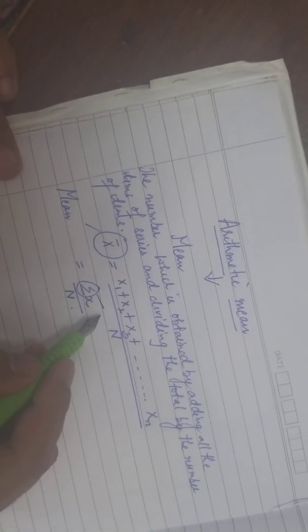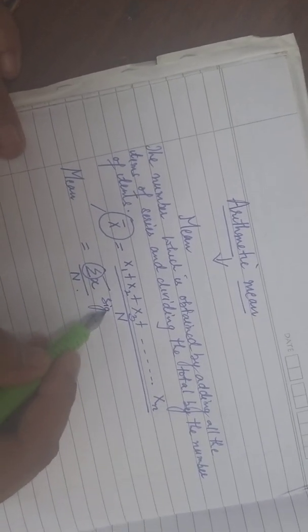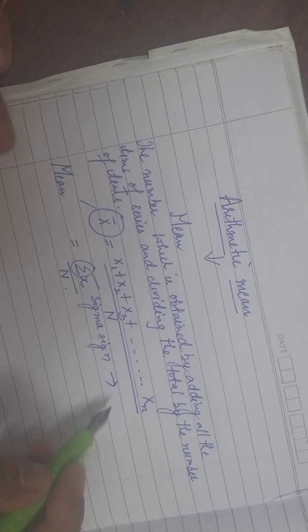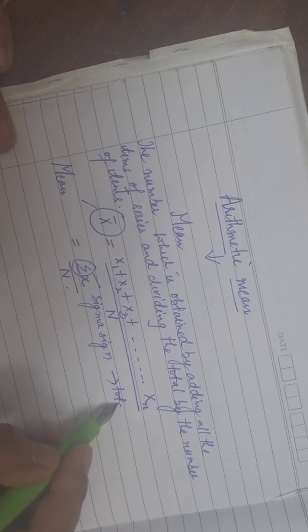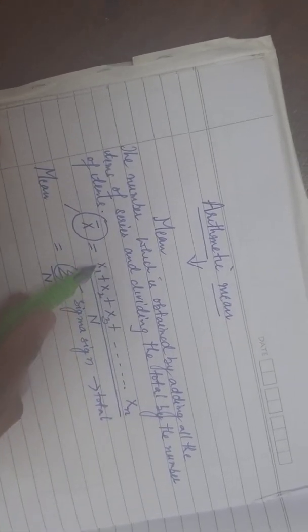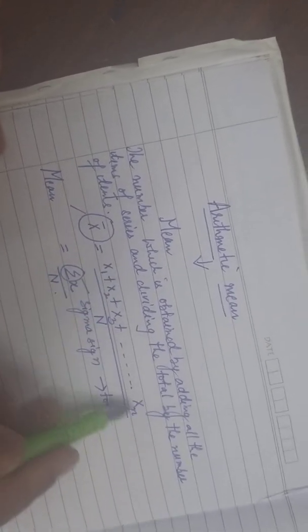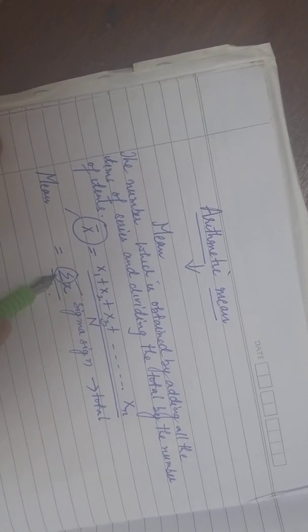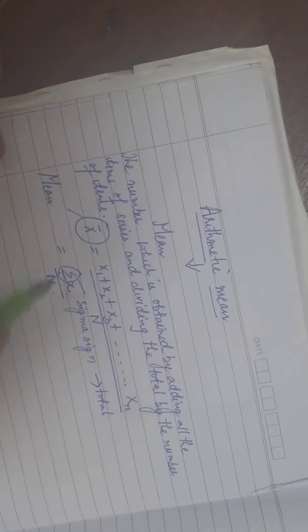This is the sigma sign, which shows total of x. If we add all these together, the sum, or the total of this, will make sigma x upon n.